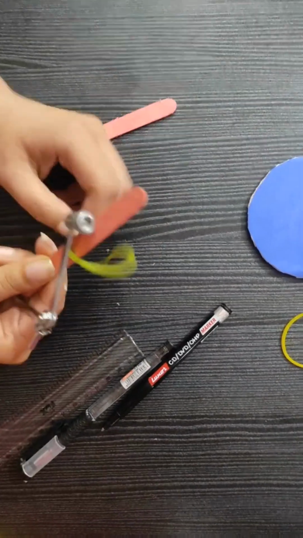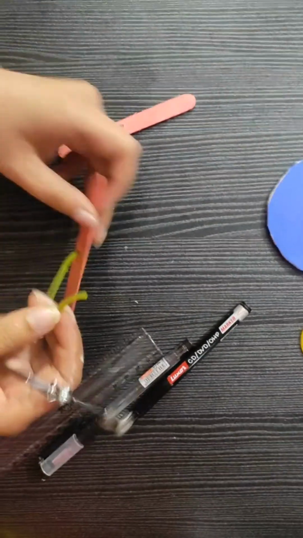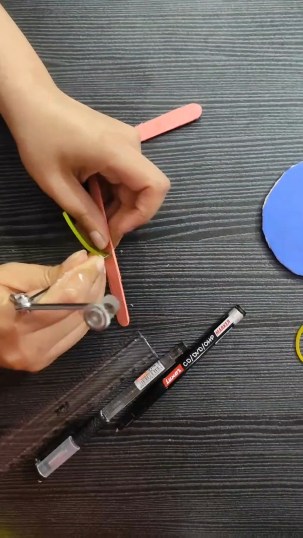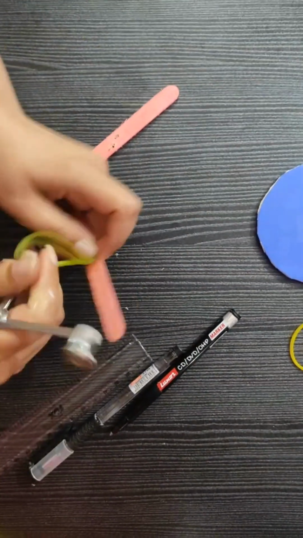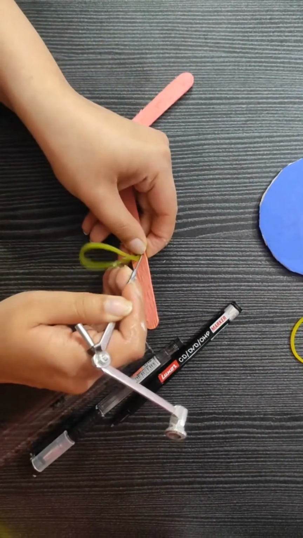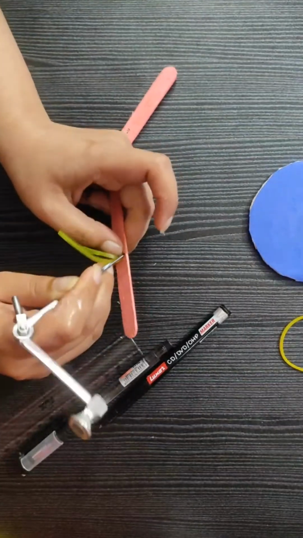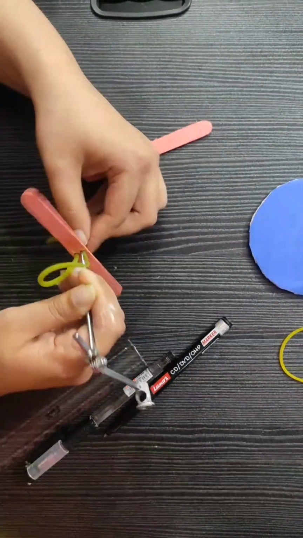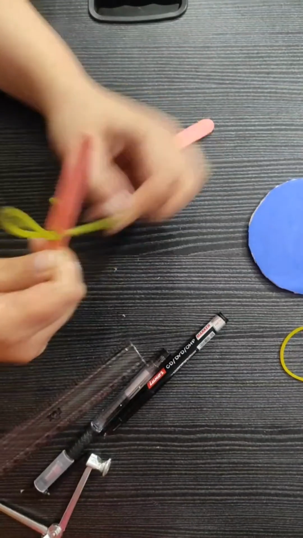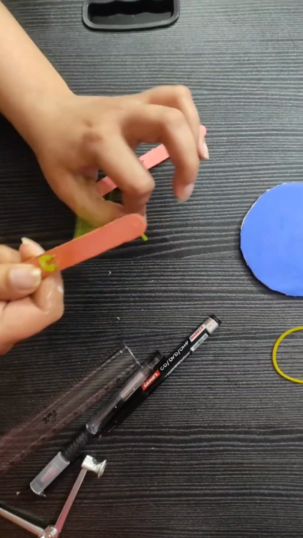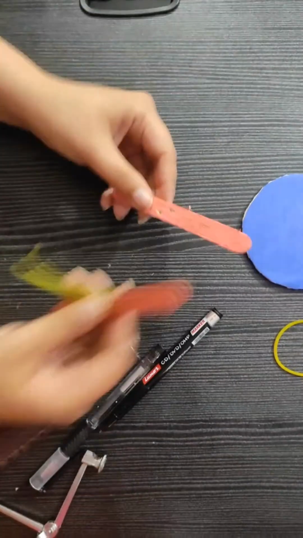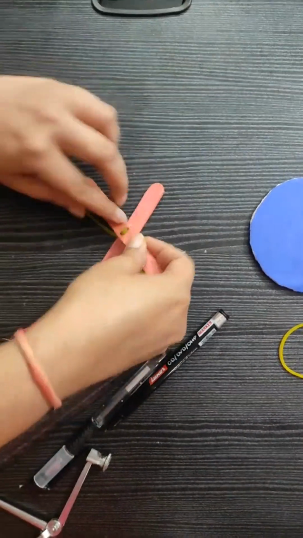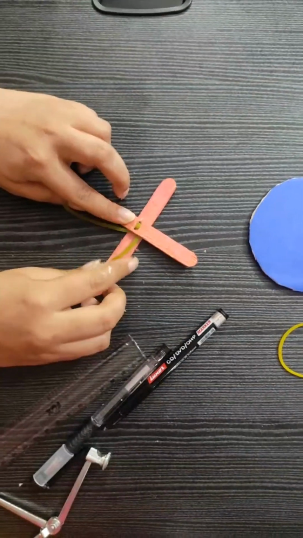As you can see, with the help of the compass it is easily being crossed out from the ice cream stick. That's why I am using a compass here. Similarly, through the other hole I am going to pass the rubber band as well. Now as you can see, the rubber band is being crossed out from one of the ice cream sticks. Now the same rubber band I will be passing through the other ice cream stick that we have made the holes in, so that I can put it into a cross orientation just like in the windmill.